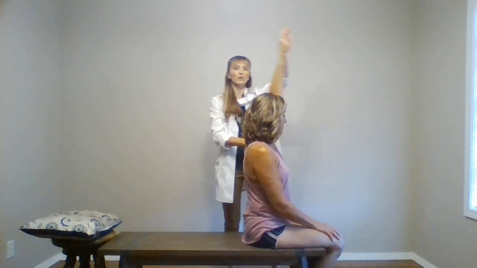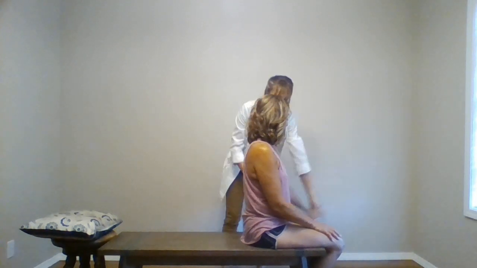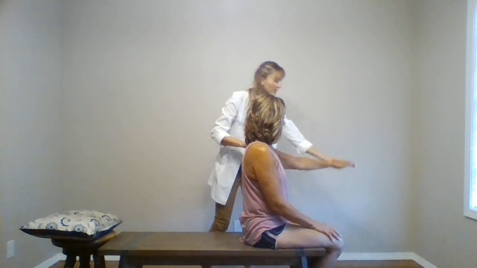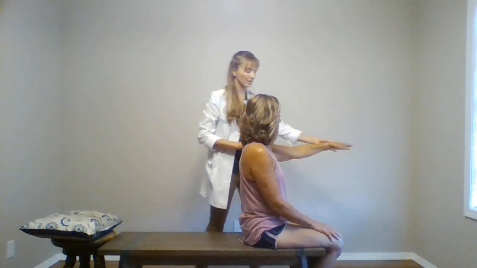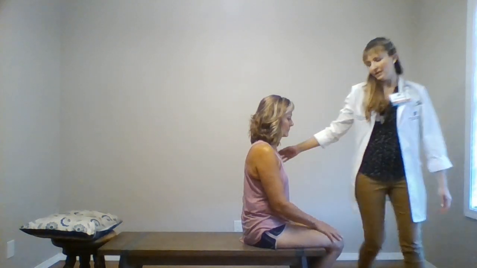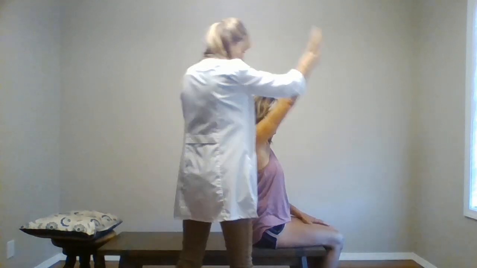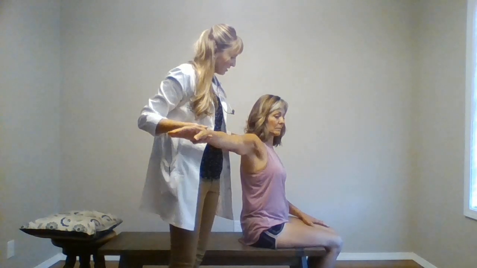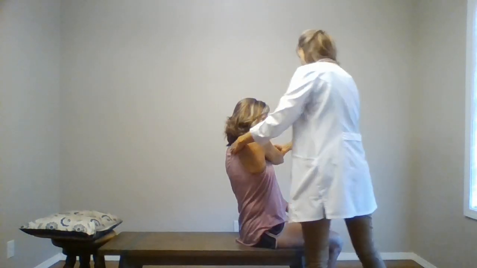I'm gonna have you hold your arm out straight, then lift it all the way up, all the way down and back. Good. And then all the way out to the side and across the midline. Good, we'll let you relax that arm. Come over to this side and do the same thing here. All the way up, down and back, out to the side here, and all the way across.